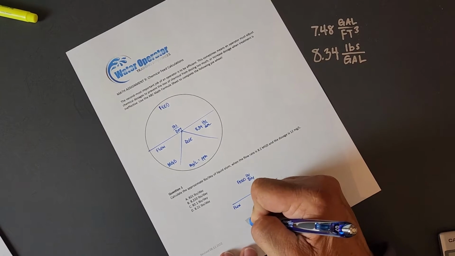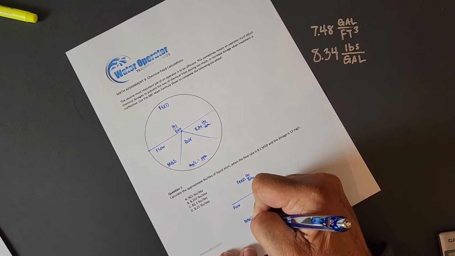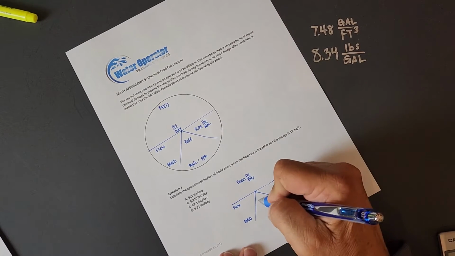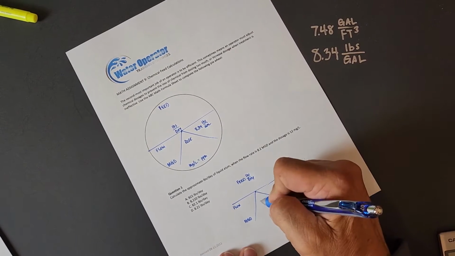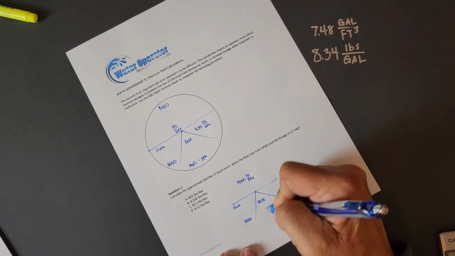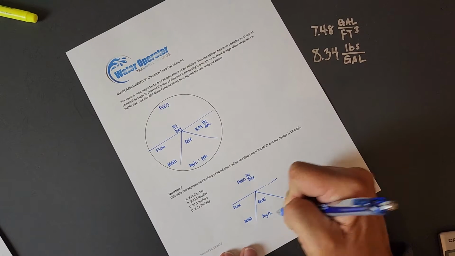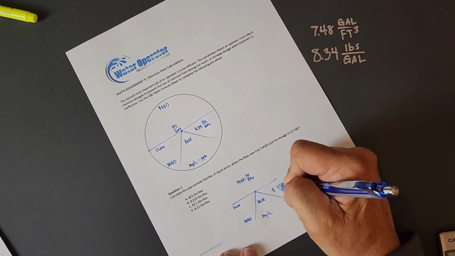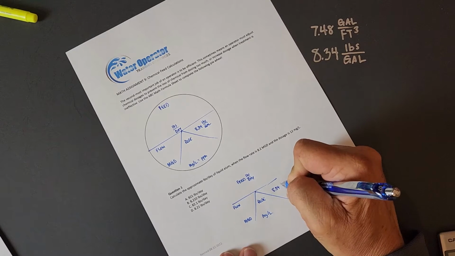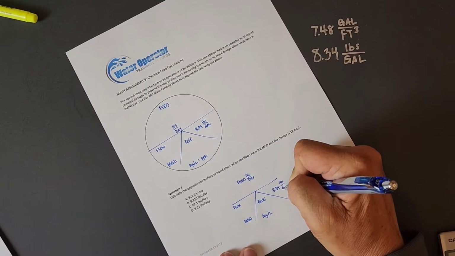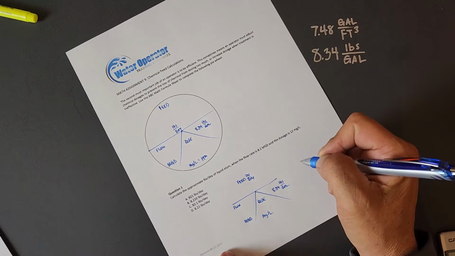The flow in MGD, million gallons per day, in the first slice of the pie. Then we have dose in milligrams per liter, and then the final piece of the pie, 8.34 pounds per gallon.